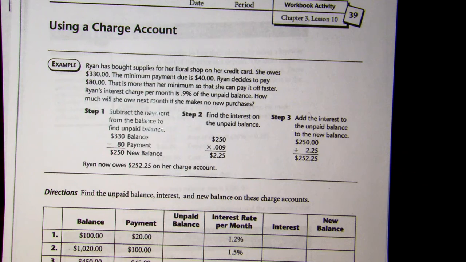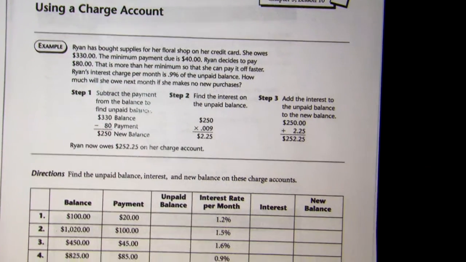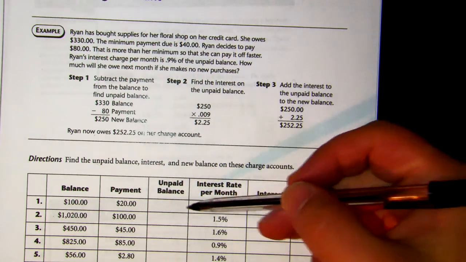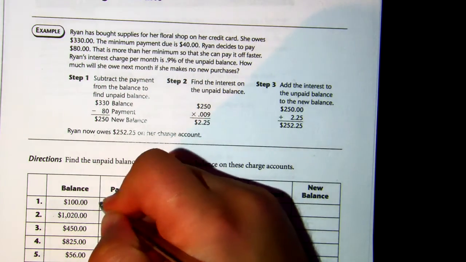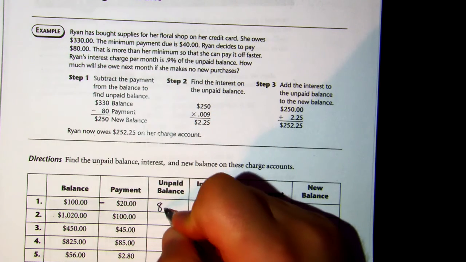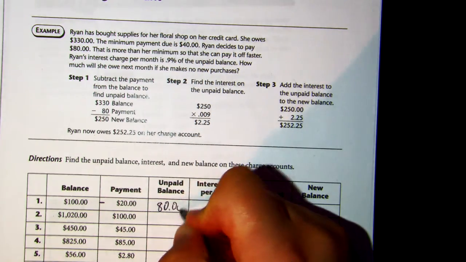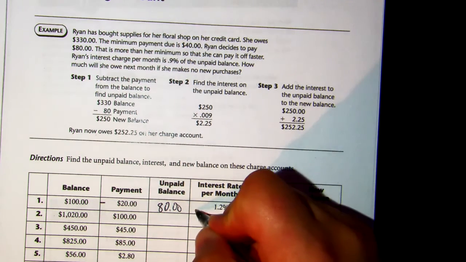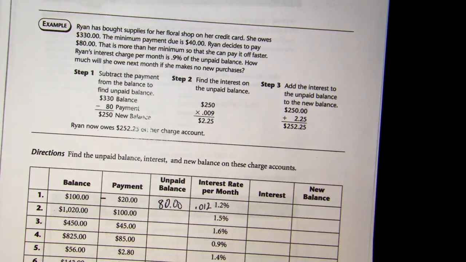And the workbook activity is the same. Okay. So if your balance is 100, your payment is 20. It means your unpaid balance, you're going to subtract those. So you're at $80. Your interest rate per month is 1.2%, which is 0.012.